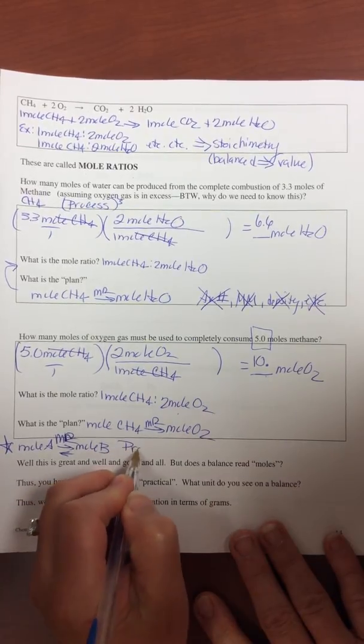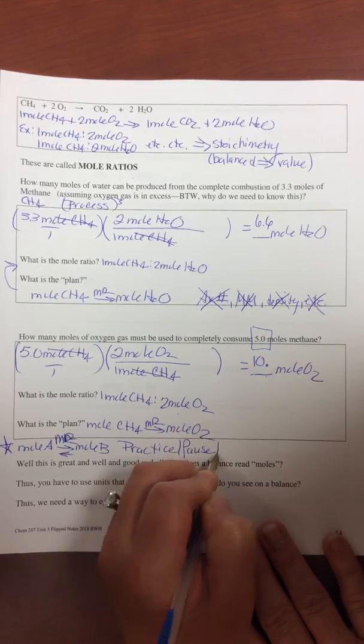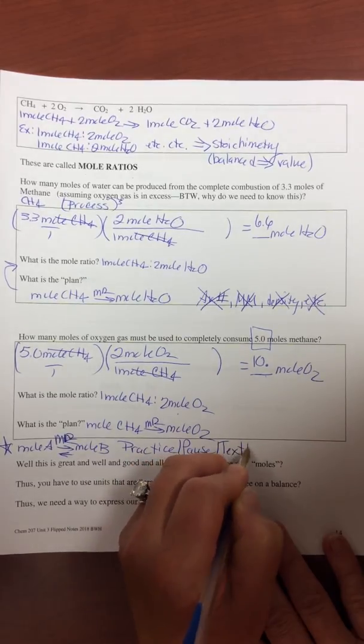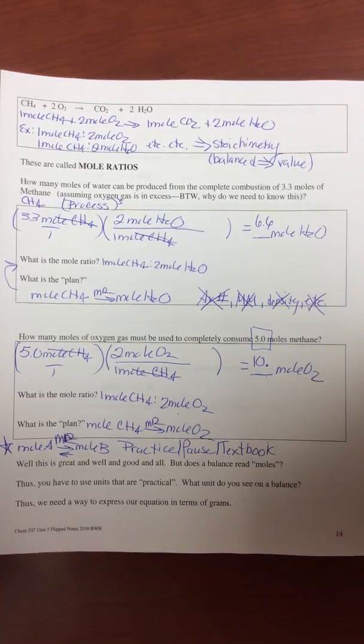Now again, as I've been doing, practice, pause, textbook. You have to work on problems before you move on. So if you were having trouble with what you did out of the book, this should clarify things for you. So you can go back, try those again, try more in your book, try whatever you've got on Blackboard, whatever classroom activities we're working on. This is where you want to pause before we move on.